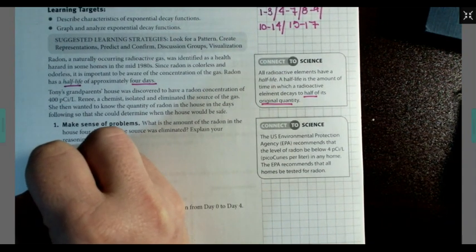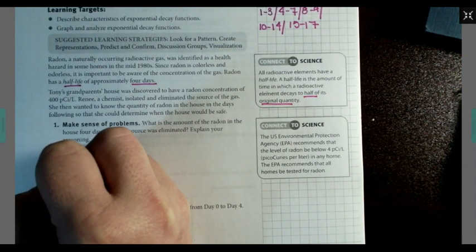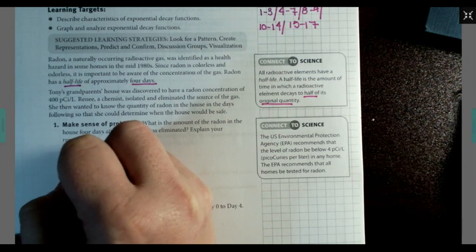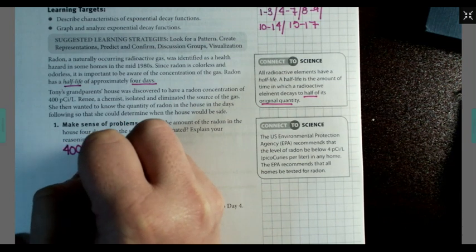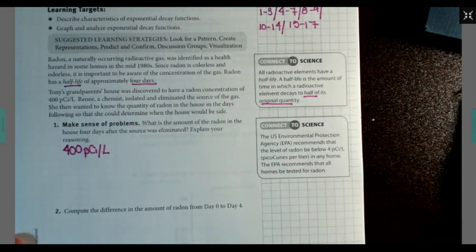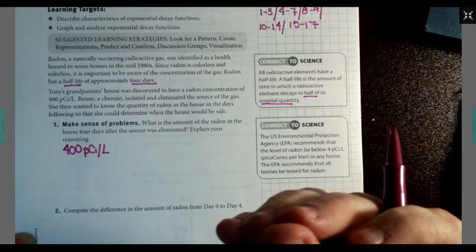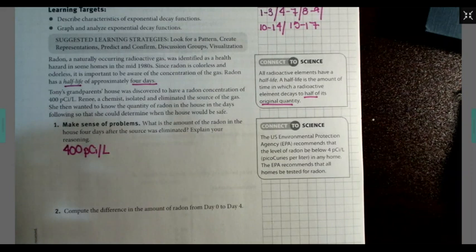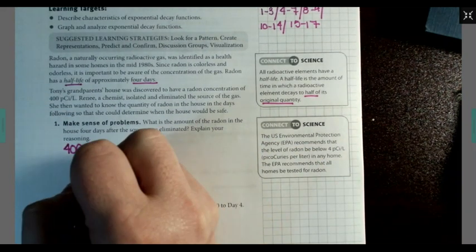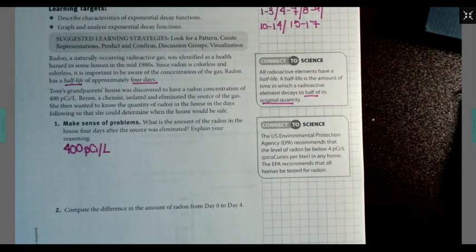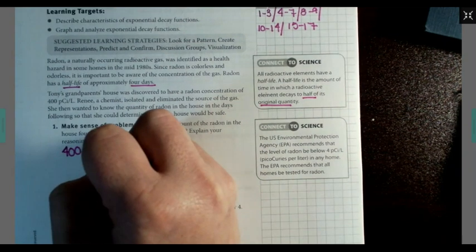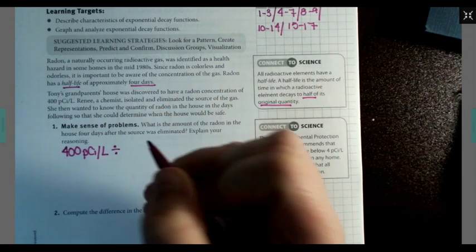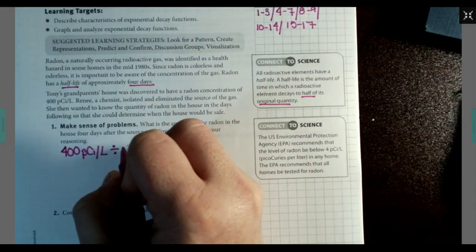So that means that if they start out with 400 pCi/L, and 4 days later they go back in and they try to identify how much concentration there is, this number would decrease by half. So that means we're basically either multiplying by 1/2 or dividing by 2.